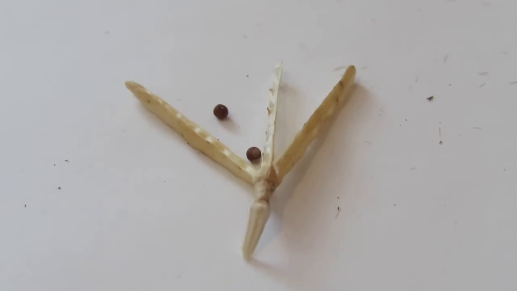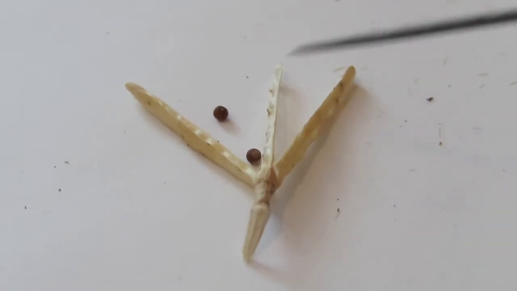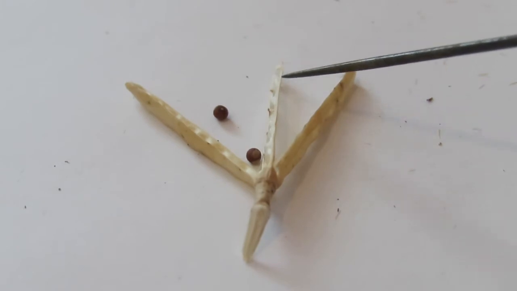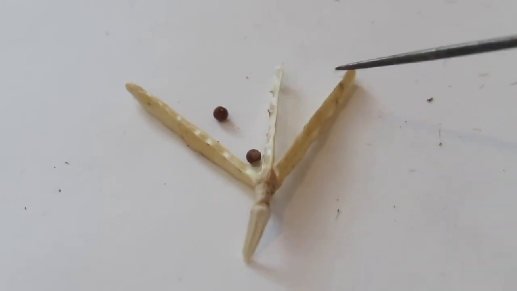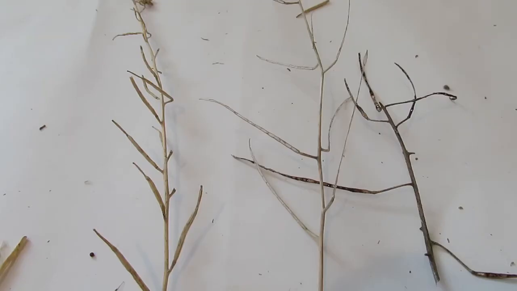So here is a silique that I've taken apart. Here are the 2 outer walls. Here is that inner membrane, and here are 2 seeds that were in the silique. So just take a closer look at the 3 species that we just saw.